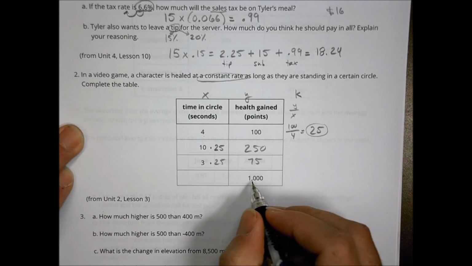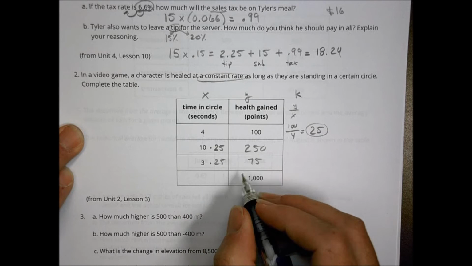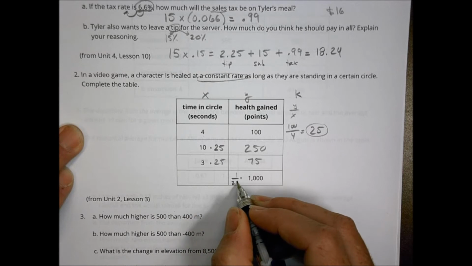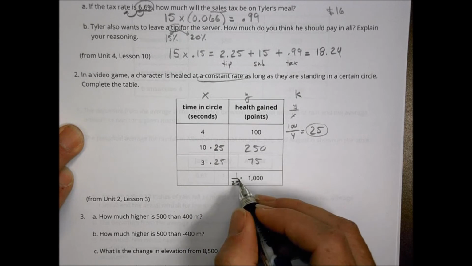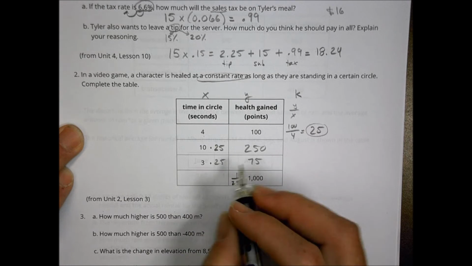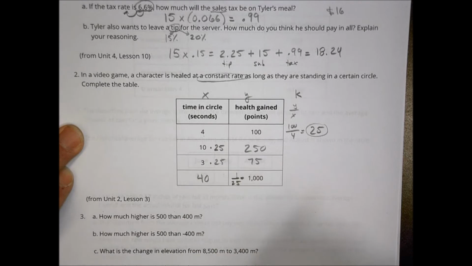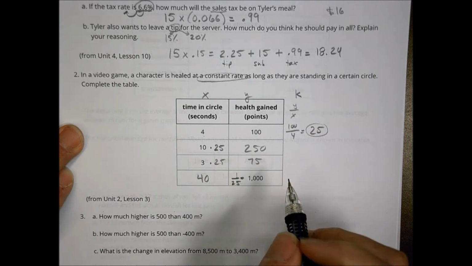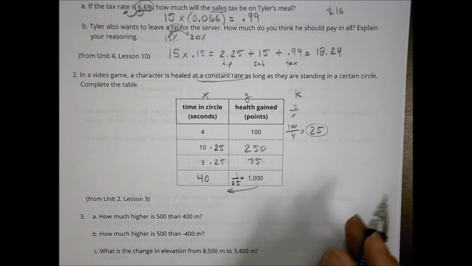And to go the other way, remember we do the opposite, we do the inverse, we multiply by the inverse, which is dividing by 25, or multiplying by 1 over 25. So 1,000 divided by 25 is going to be equal to 40. Okay, so that's how that works. Again, going the other way, just remember how that works.